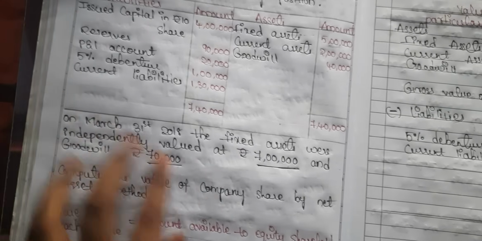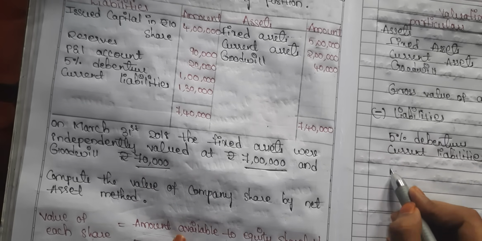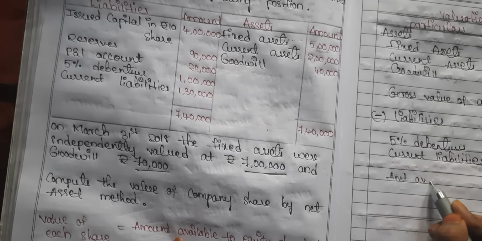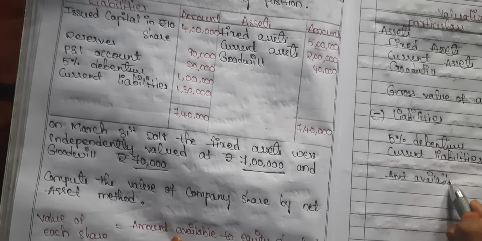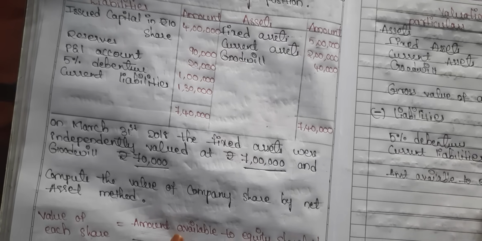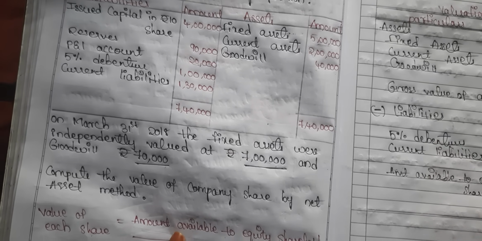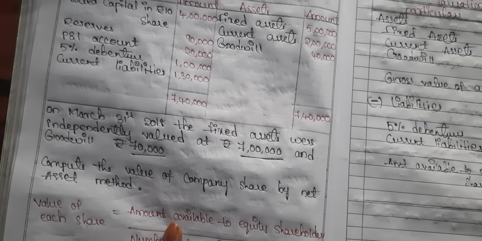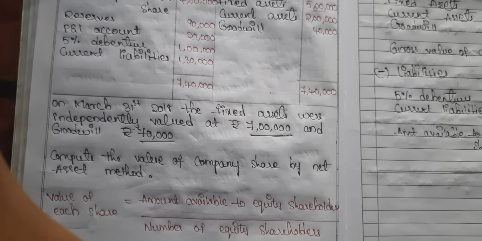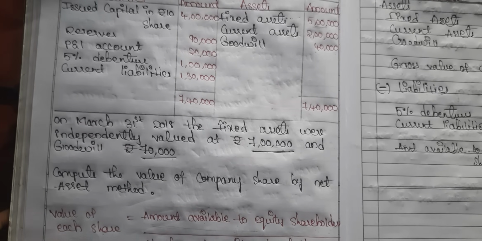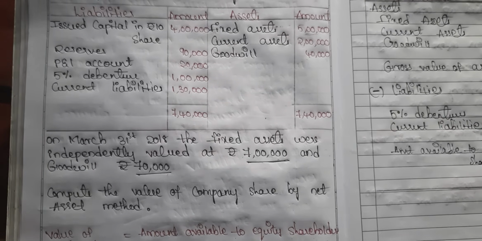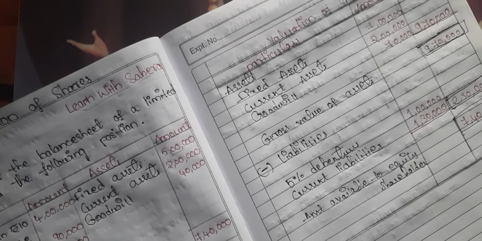What is this 7,40,000, ma? It is nothing but your amount available to equity shareholders. Yes, did we get the amount available to equity shareholders? I'm so sorry, there is some problem with my mobile stand. It keeps falling down, so I'm so sorry about it. So yes, we got the amount available to equity shareholders, right? After this, what we need to do, ma?